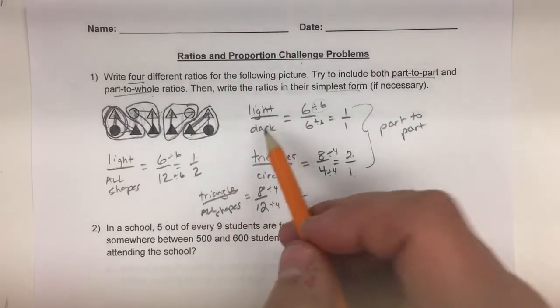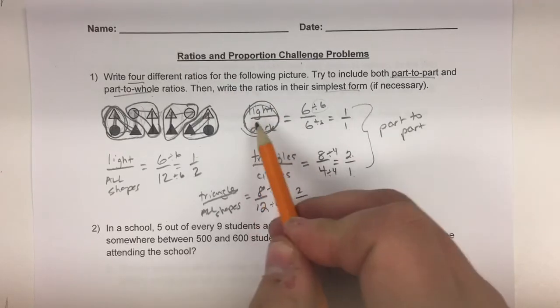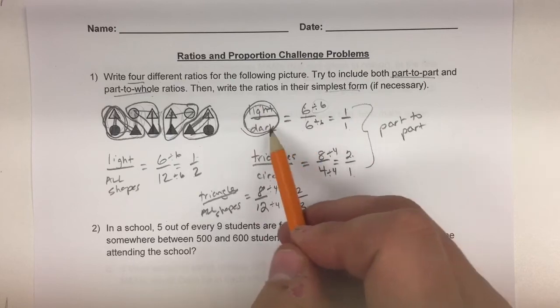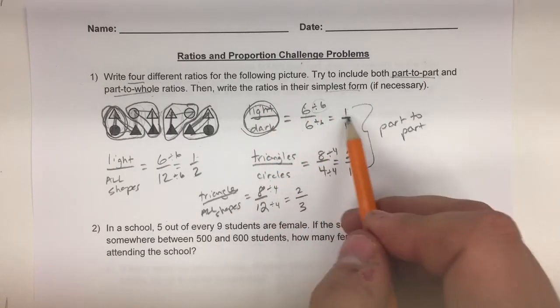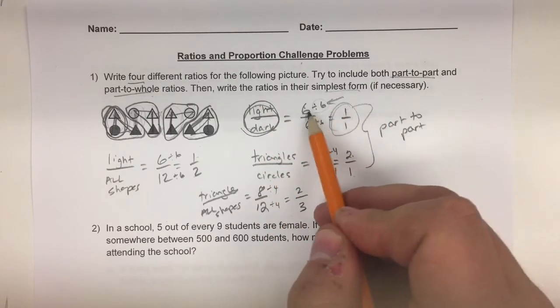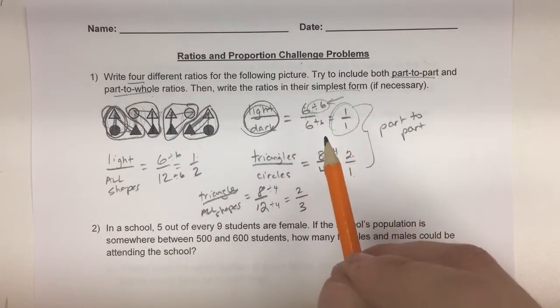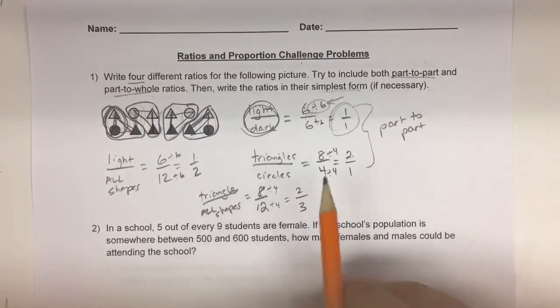Just a few things to note here. I do want every ratio to have a definition, so you're telling me what these numbers represent. That 6 represents light, 6 represents dark. I want you to reduce it if necessary, and then also show what you used to reduce it. So what did you divide by in order to reduce it to simplest terms?